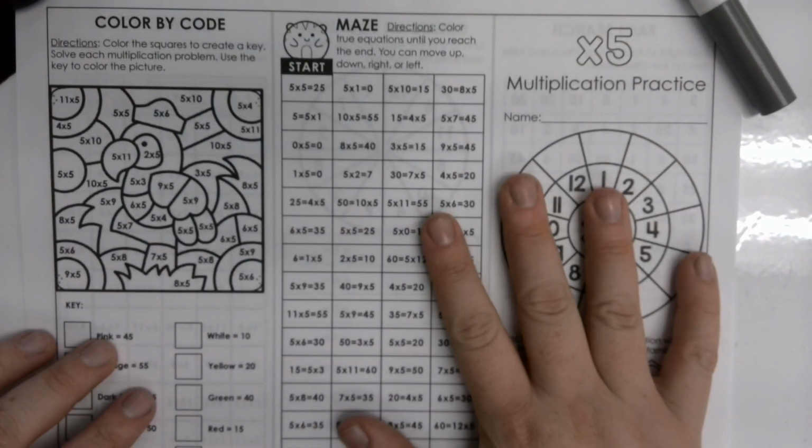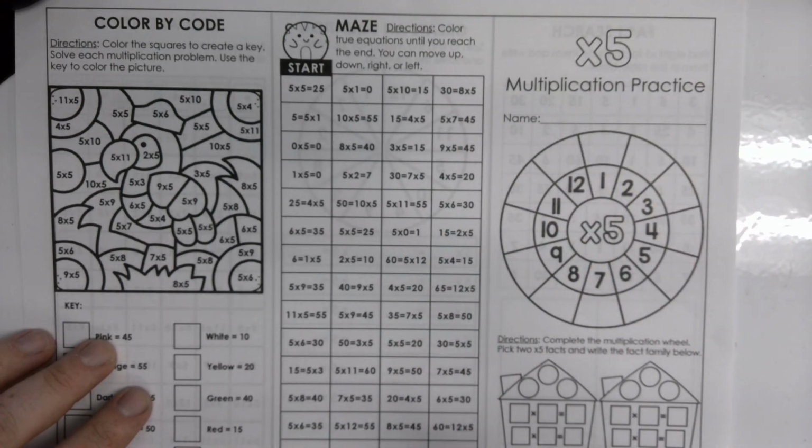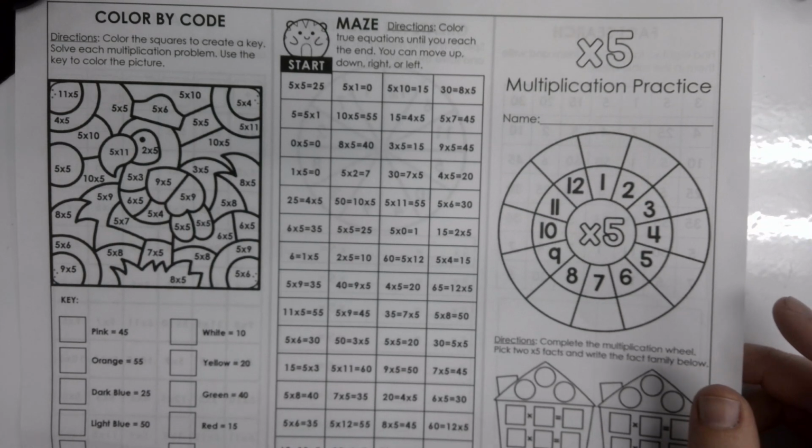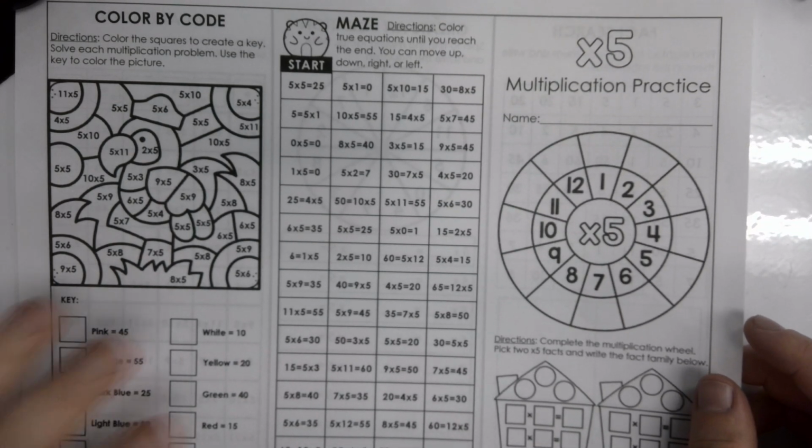Hello, here is how to complete the times 5 homework for the week. Kids can work on 1 a day or 2 a day, it doesn't really matter. This doesn't have to be returned, it's just for practice.